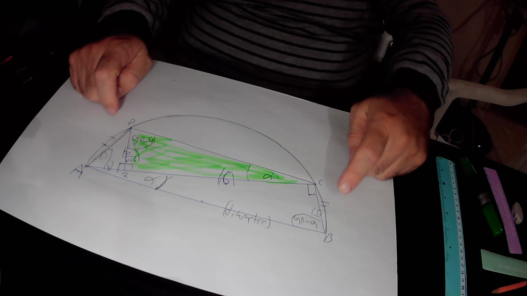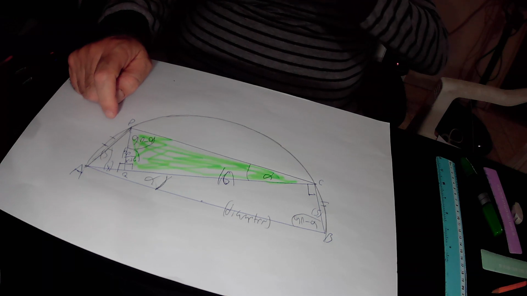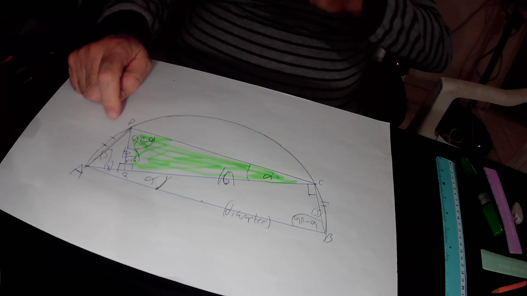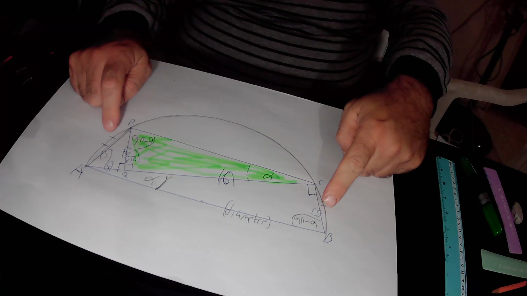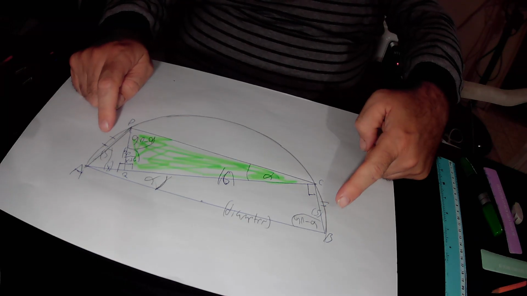Arc PA equals arc CB in length, as given in the question. So, according to rule 56, their corresponding chords must also be equal to each other in length. That is to say, chord PA equals chord CB in length.